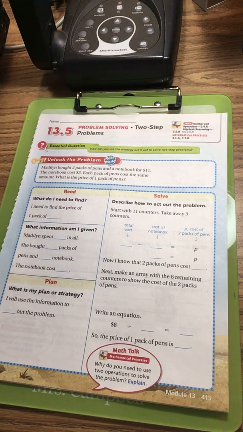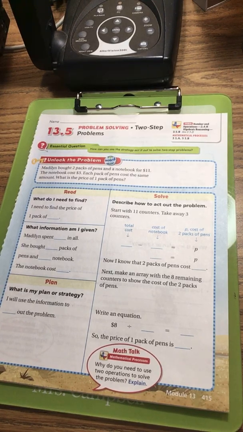So as we go through here, we're going to be drawing out or using different strategies to act out to solve the two-step problems. Okay, so today we're on page 415. So if you would, grab a pencil and open your books up to page 415. All right, let's unlock the problem.